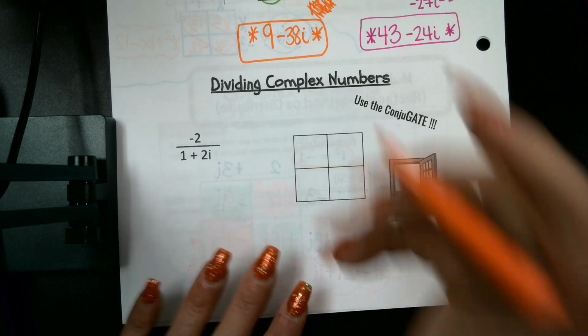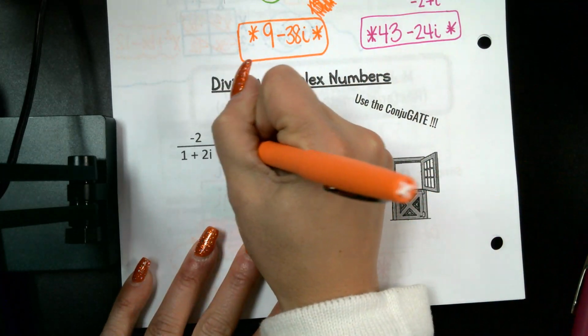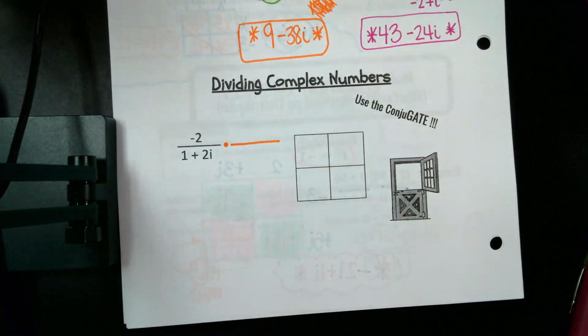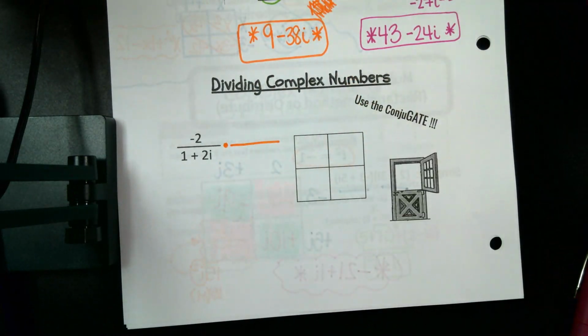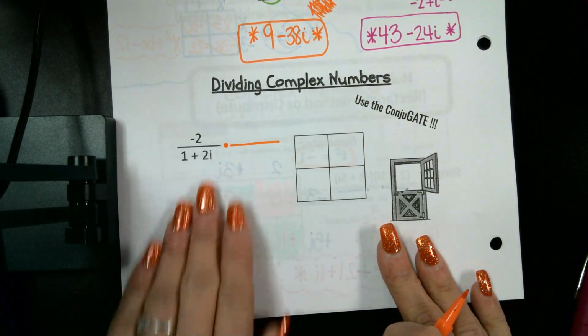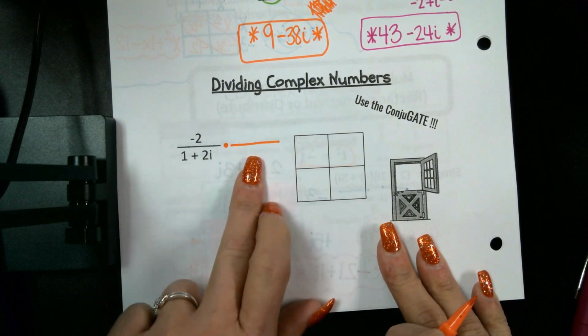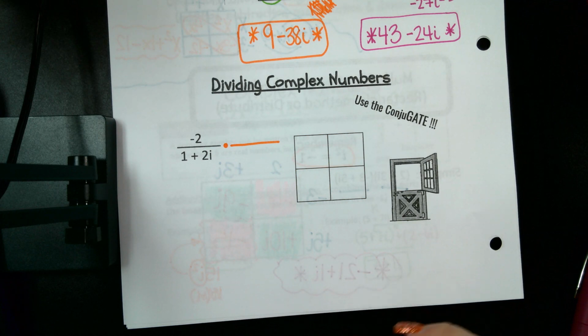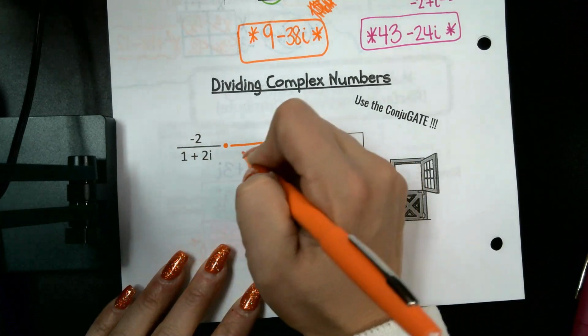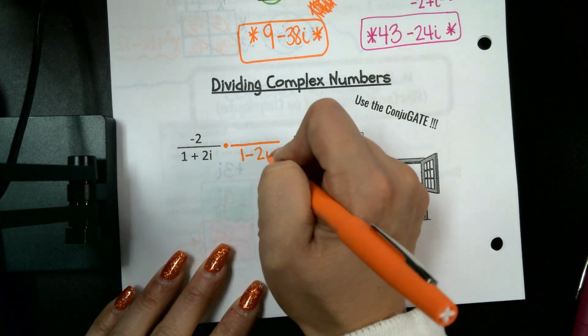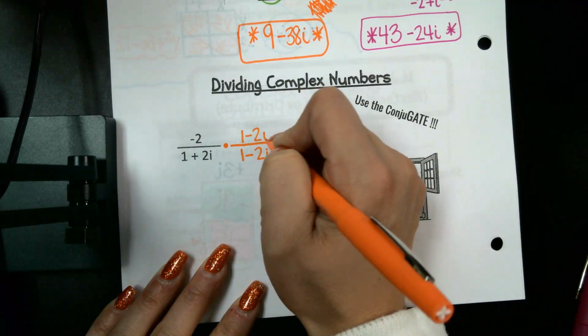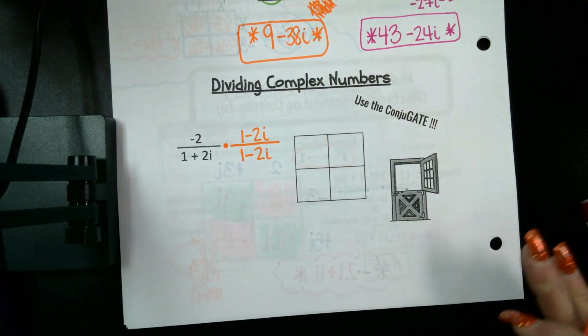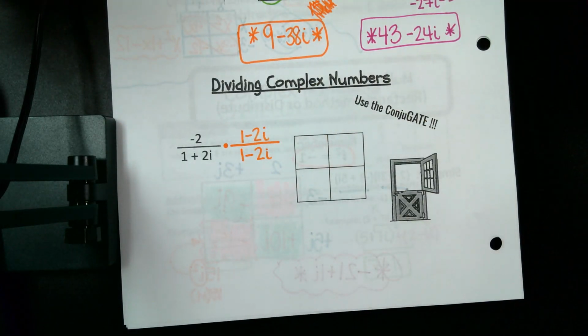Pay attention. We are going to multiply the top and the bottom by the same thing. If you start with one fraction and you multiply by 5 over 5, it's going to look different, but it's still equivalent because you're multiplying top and bottom by the same number. Well, it's not going to just be one number. It is actually going to be this. So go ahead and write this down and I'll explain it in just a second. We're going to multiply the top and the bottom by 1 minus 2i.